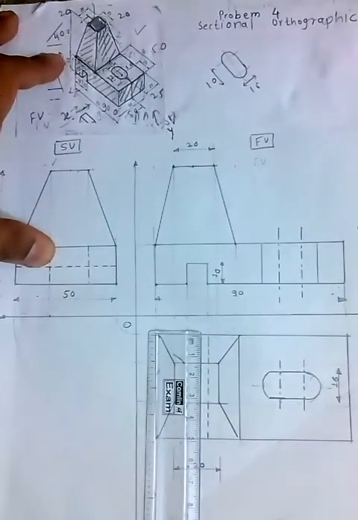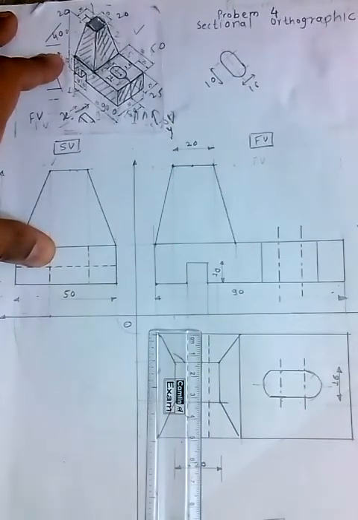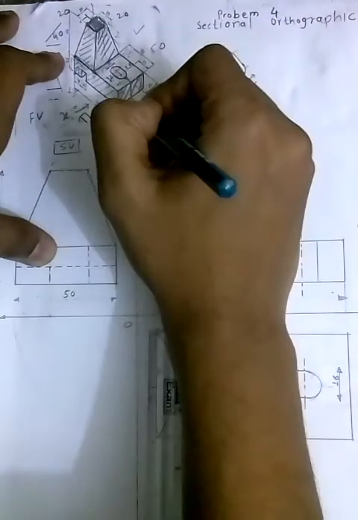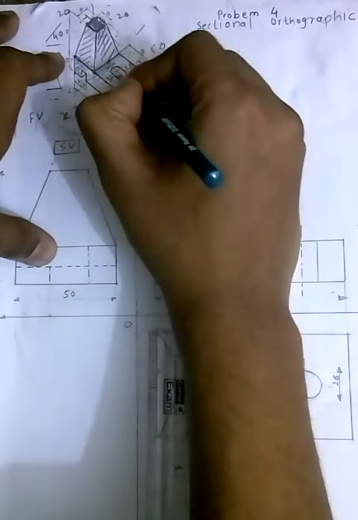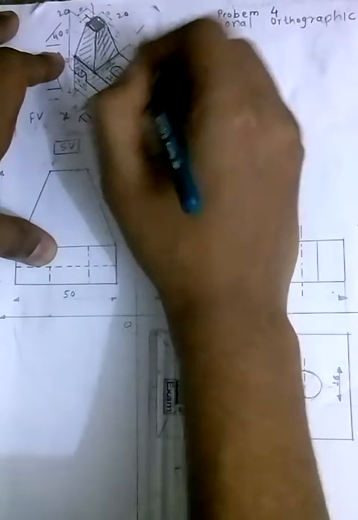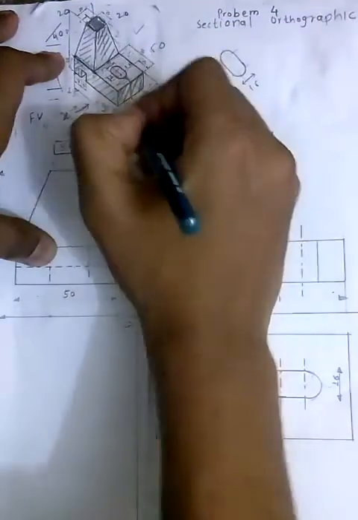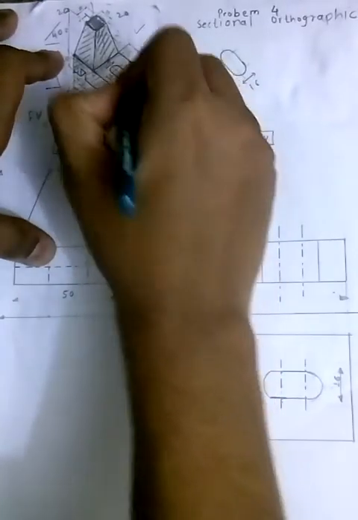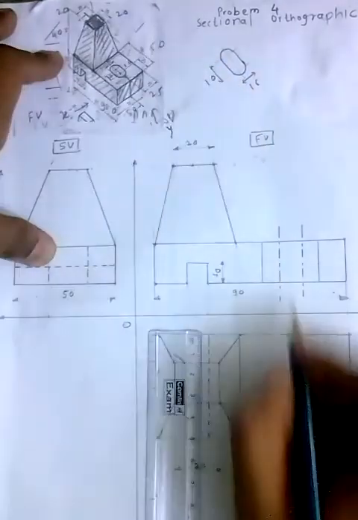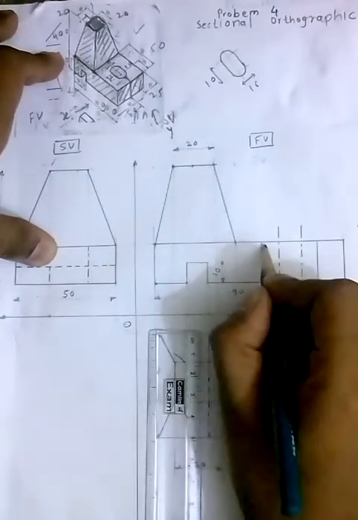So what do we have to show? We have to show the cutting area with the help of hatching. That is nothing but the section. We have to show the hatching for the area which has been cut. Only this much part will not be cut because there is a hole or a cavity. So when you start the cutting from here it will be cut to this, and again from this it will be cut, so only this portion remains uncut.